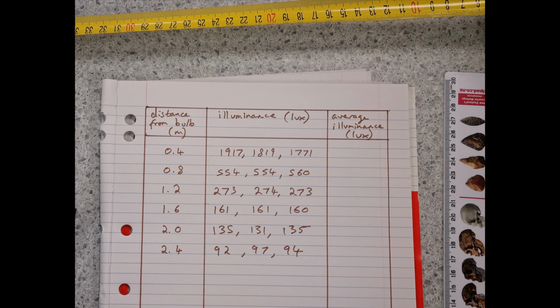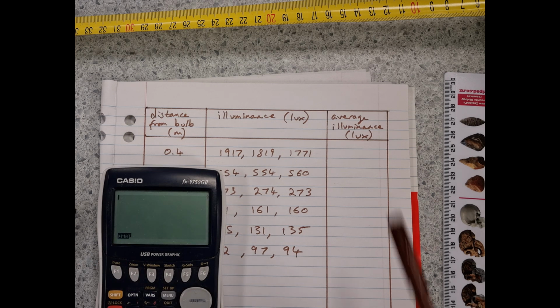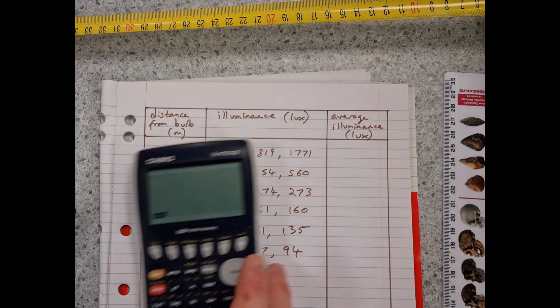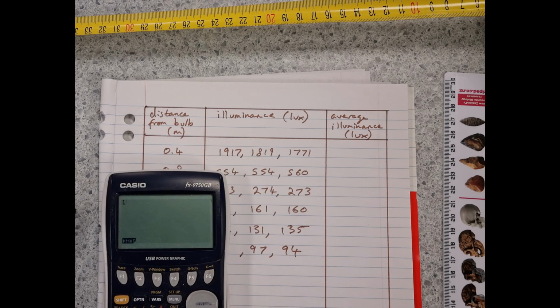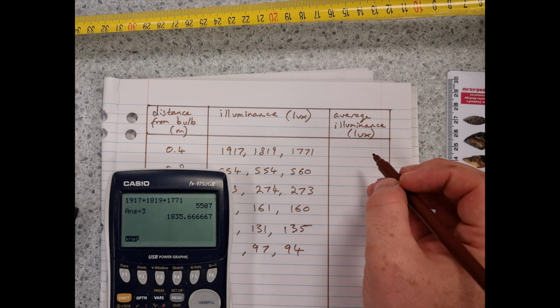So here's my table of results, and I've decided that I'm going to calculate the average illuminance. So when I'm doing that on the calculator, I'm keying in my three values and adding them together. And then I'm dividing, because there were three samples and I haven't removed any outliers, I'm dividing by 3 to get my answer for the average.